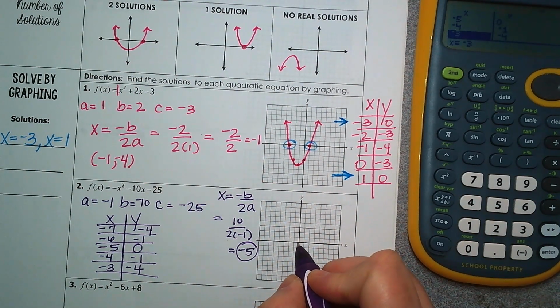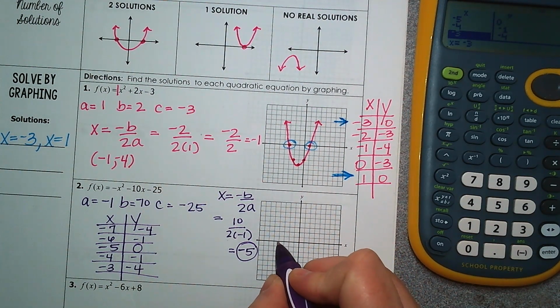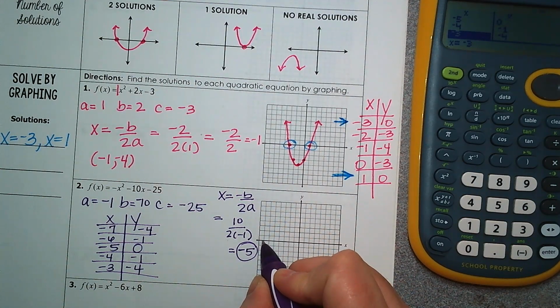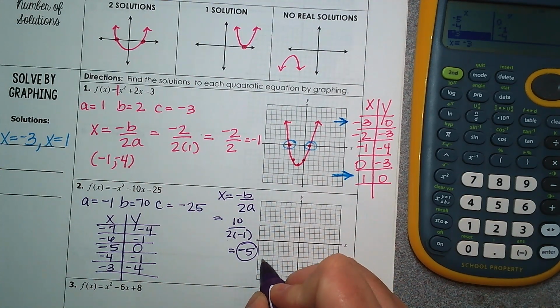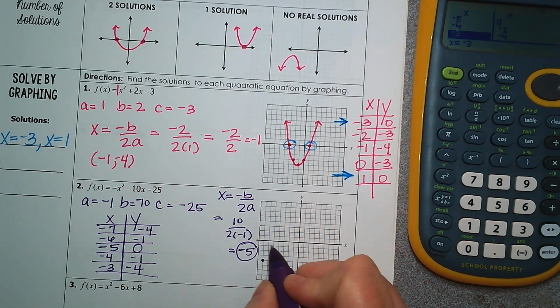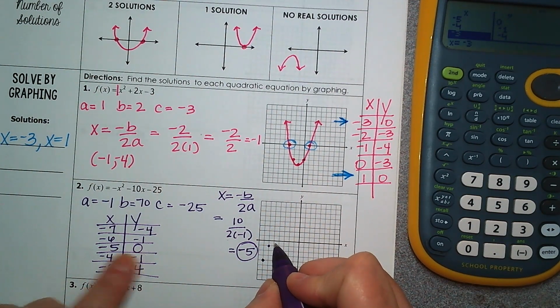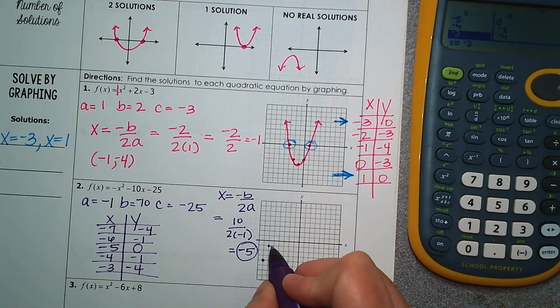Plot those points and draw your parabola. How many solutions is this going to have? How do you know it's only going to have one solution? Exactly. There's only one point right here that has 0 for y. Your x-intercepts will always have 0 for y.